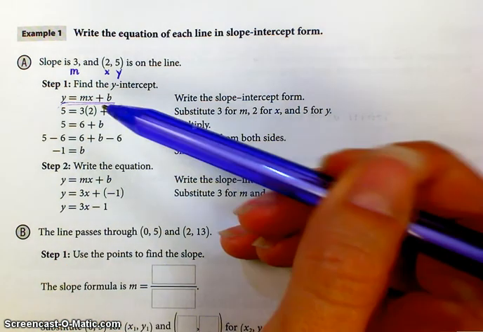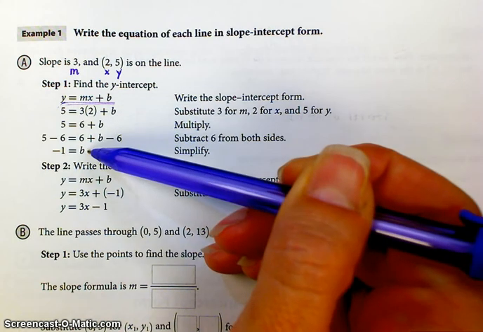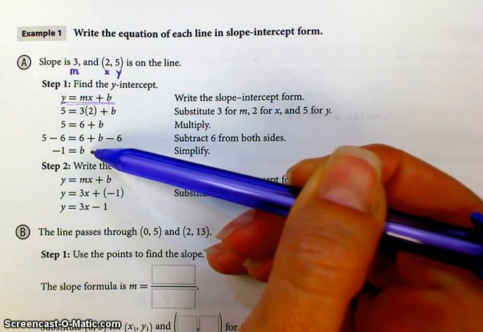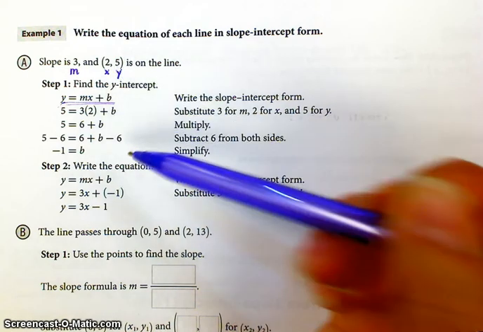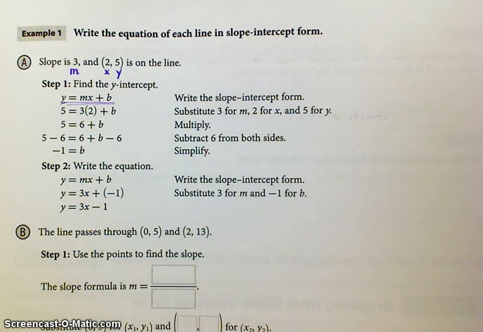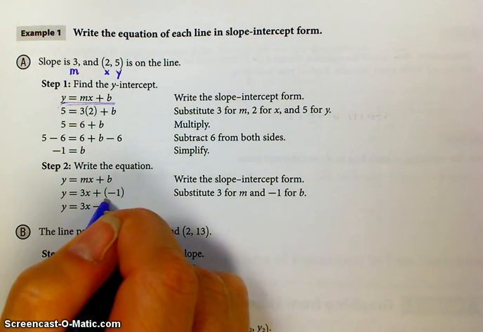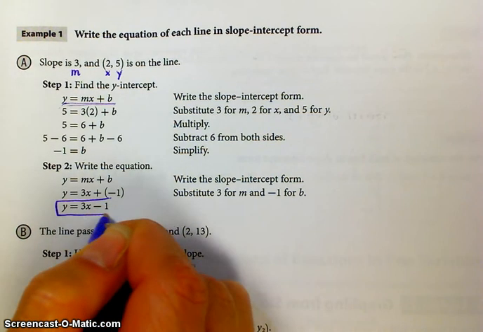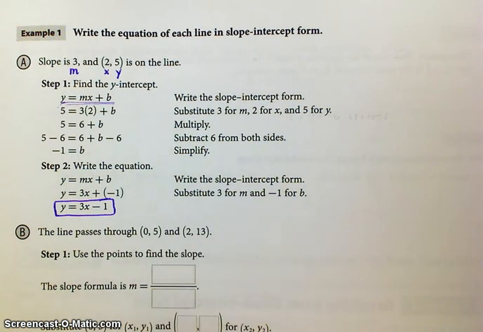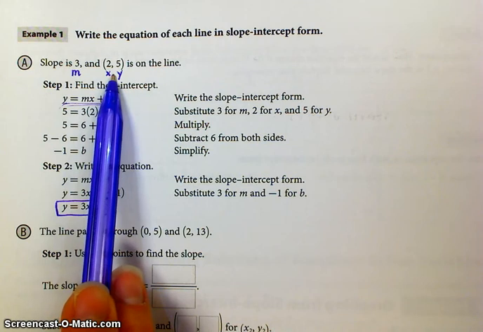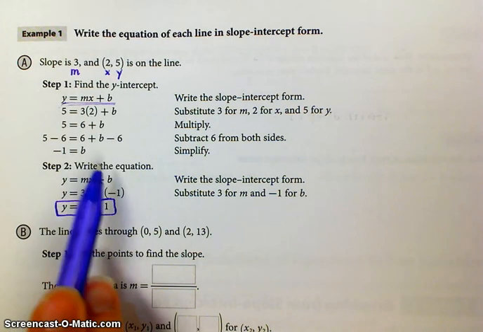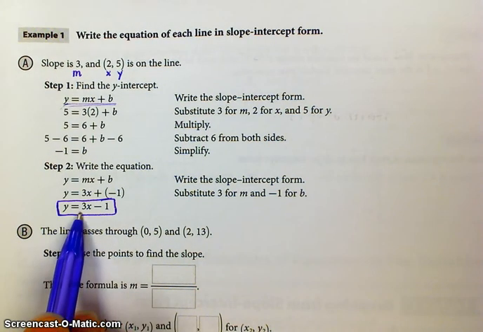If I do all the math, I come up with negative 1 is equal to b. So I've taken some information and found my y-intercept, and then I can write the equation in slope-intercept form. Because I already had the slope, and I had a point which helped me find the y-intercept, now I have the y-intercept and I can write it in slope-intercept form.